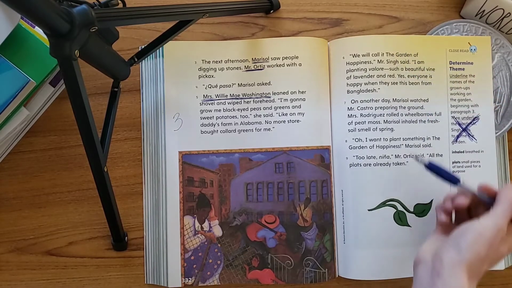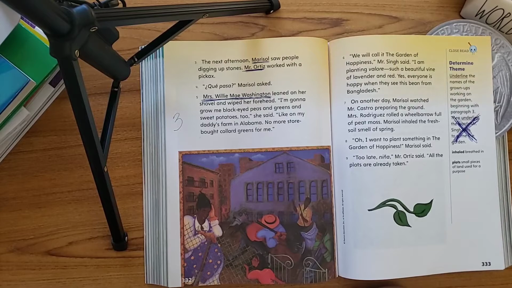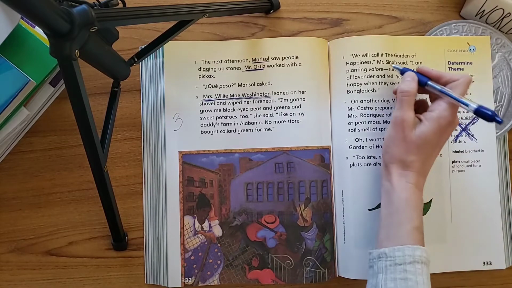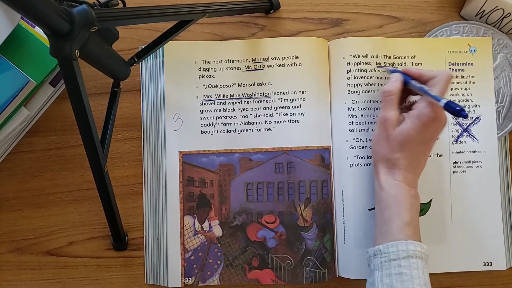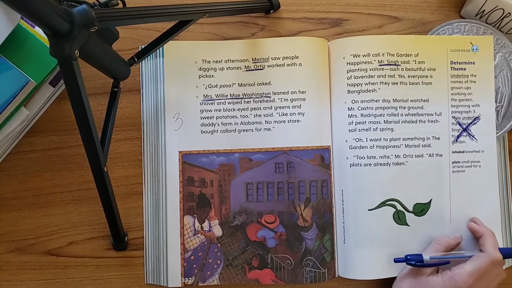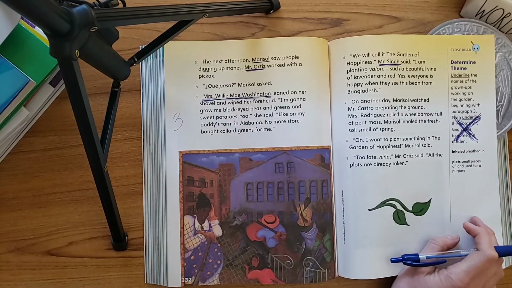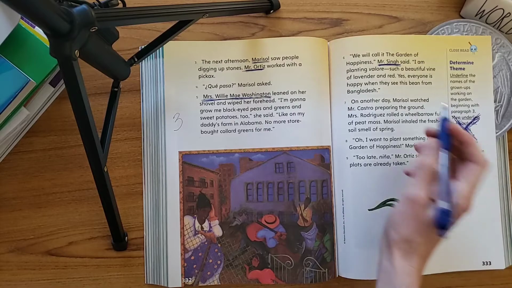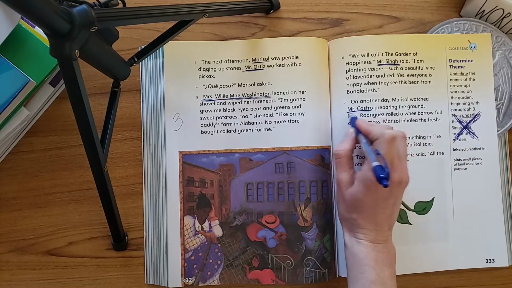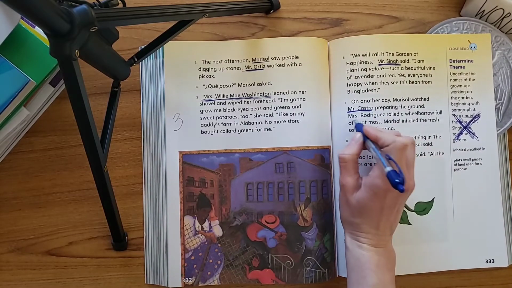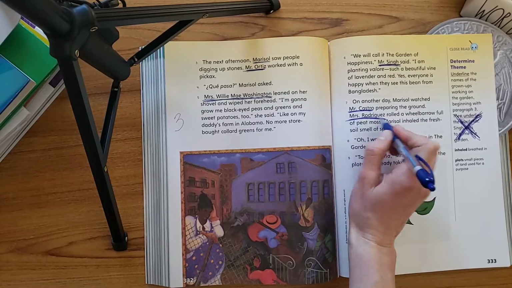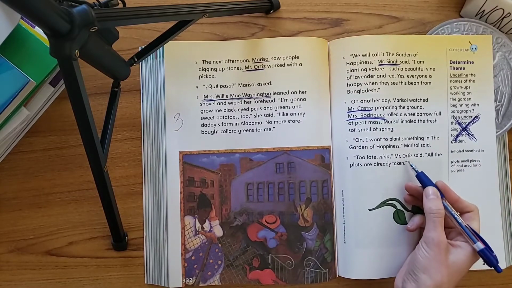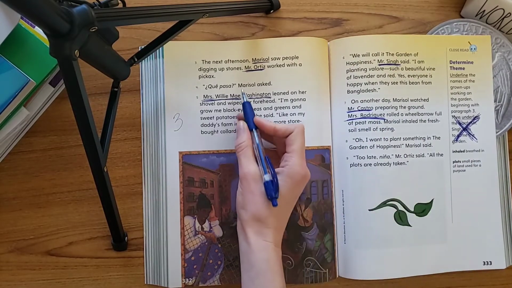So on this side, we hear a couple more characters. I see 1, 2, 3. 3 new characters. We're going to underline them together. It's Mr. Singh. We have Mr. Castro, Mrs. Rodriguez, and it mentions Mr. Ortiz again, but we already underlined him over here.